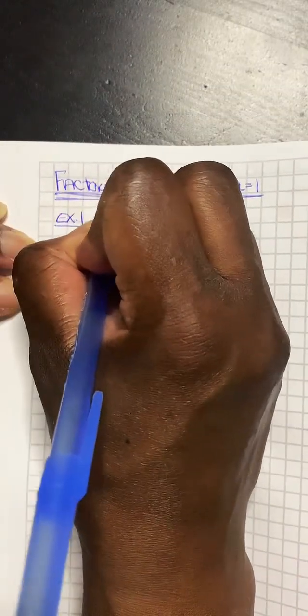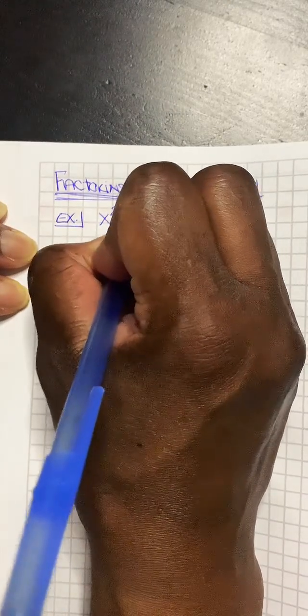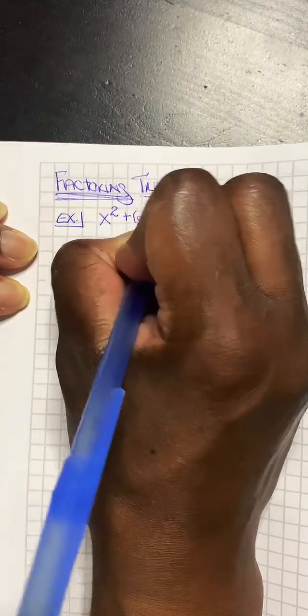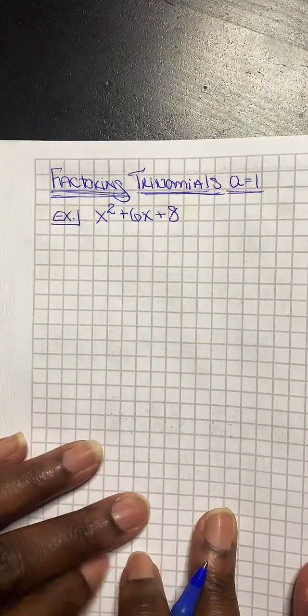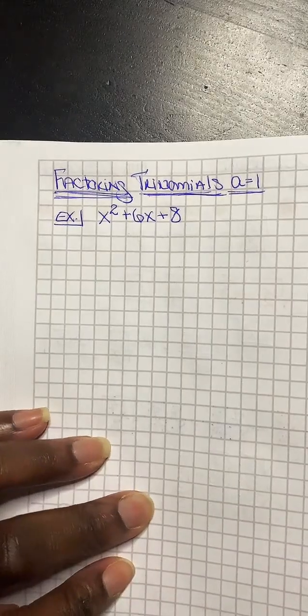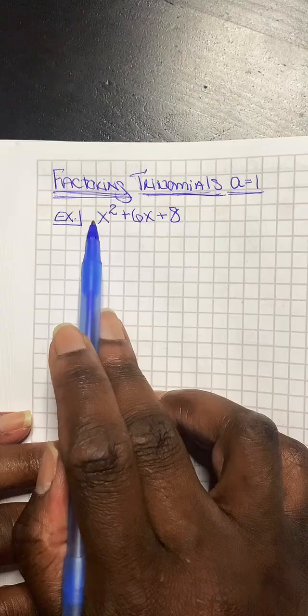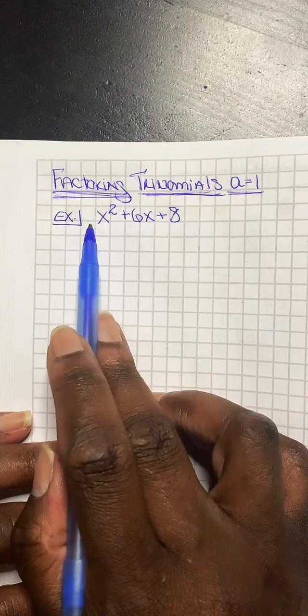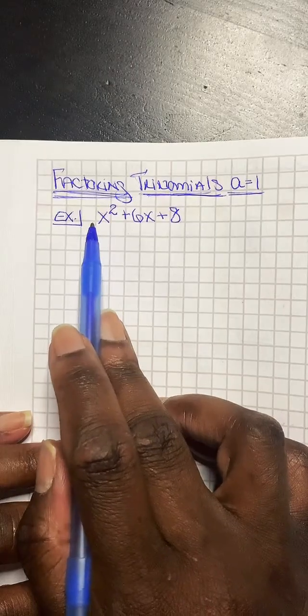Example number 1. So if we already have a product like x squared plus 6x plus 8. Okay. When your leading coefficient, that means the number that's in front of your x squared. If you don't see a number here, it's assumed that that number is a 1.